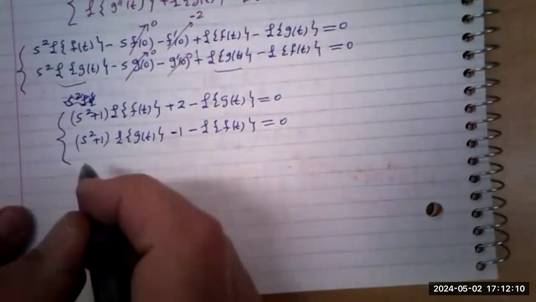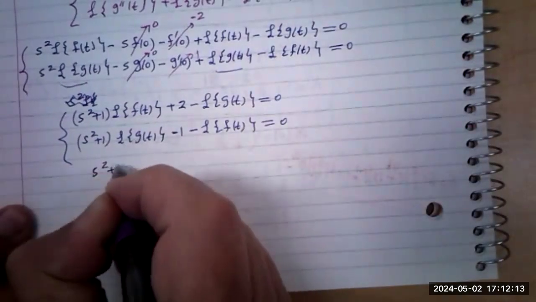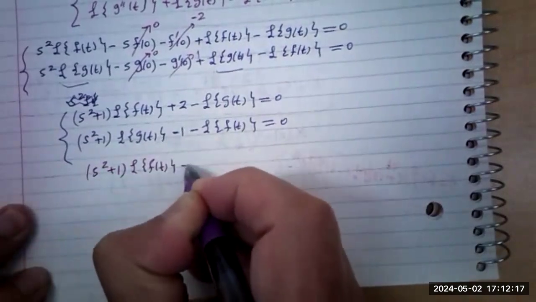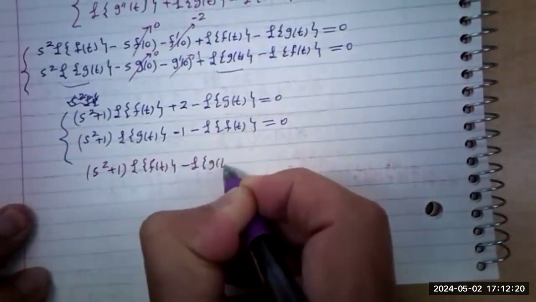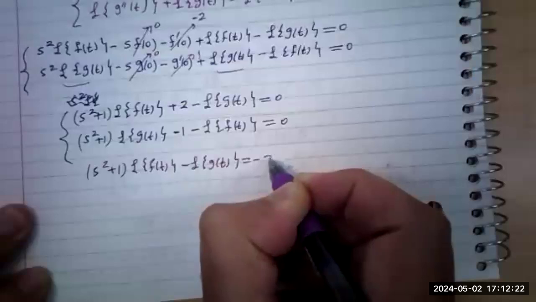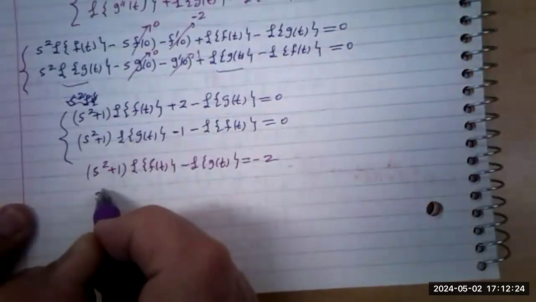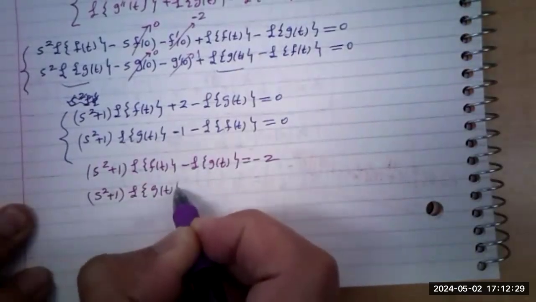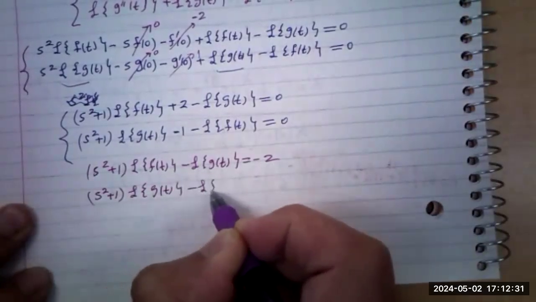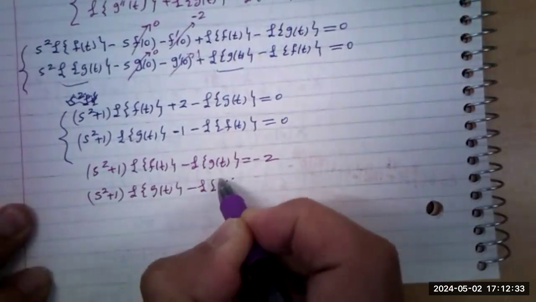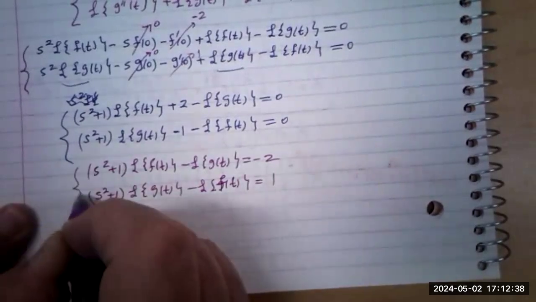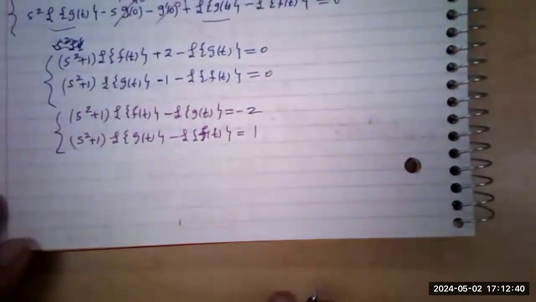You can move the 2 and the 1 to the other side, now or later, it doesn't matter. If you move it now, this is one of the problems in your assignment. So it's negative 2, and s squared plus 1 Laplace of g of t minus the Laplace of f of t equals 1. Here you are. This is an algebraic system now.